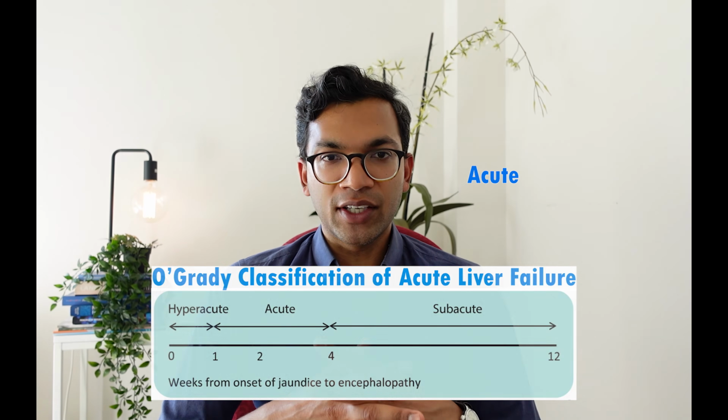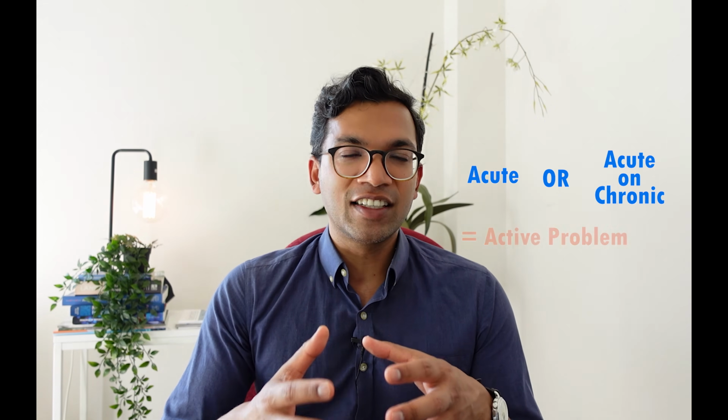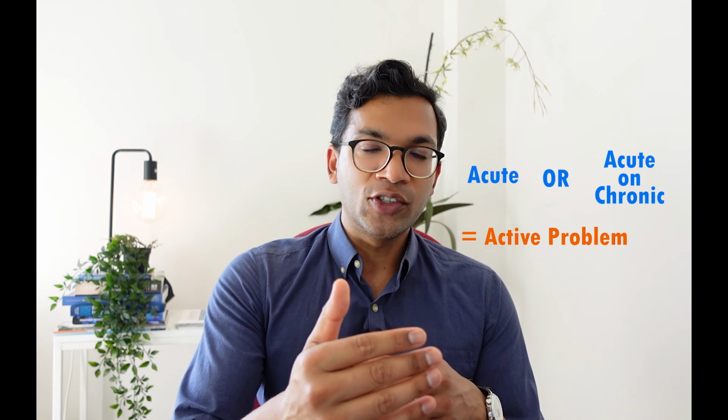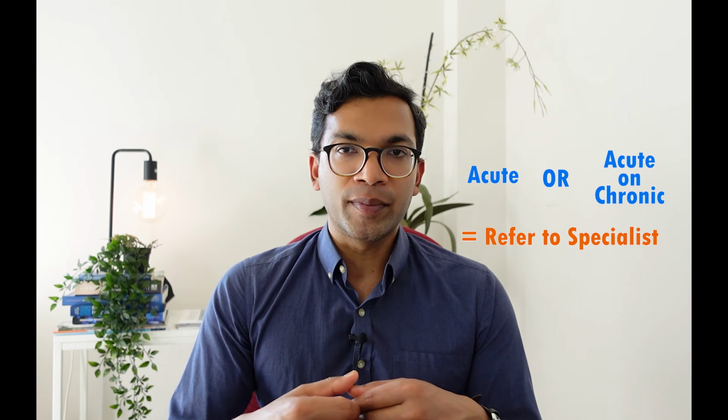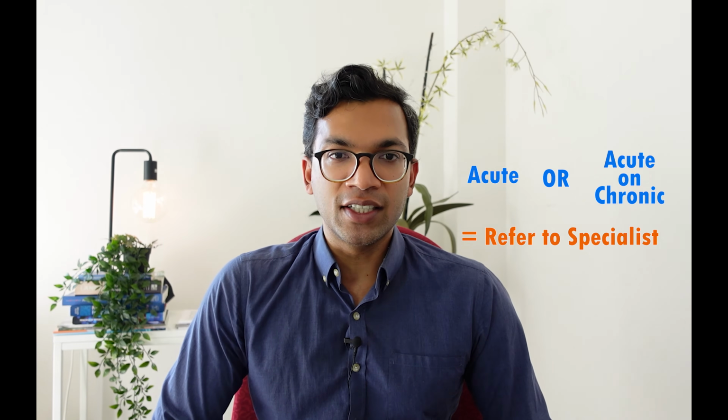If it's an acute process like that, or if it's acute on chronic liver failure, by definition, that's an active problem. So if you have elective surgery with an active liver problem, you really want to refer to a liver specialist and try to do your best in an appropriate time frame to optimize before you go into an elective procedure. Because by nature, your patient isn't optimized, it's unstable, and so you're going to have a high perioperative risk.